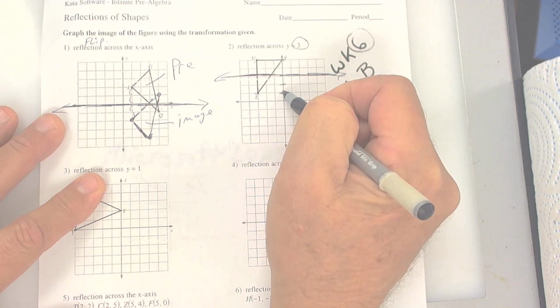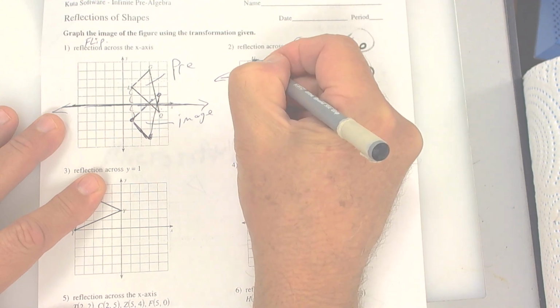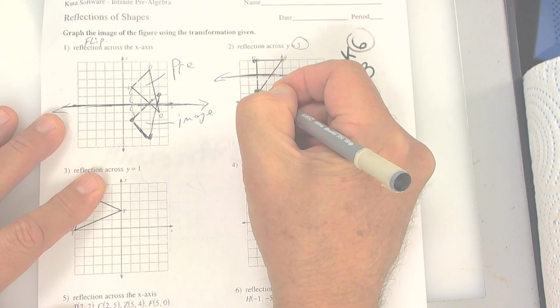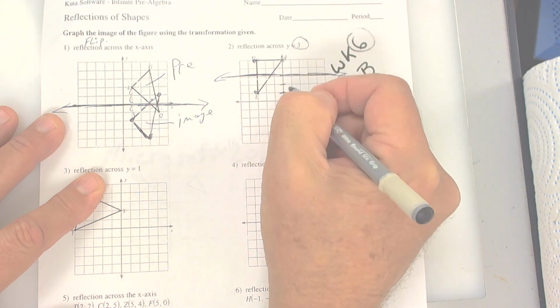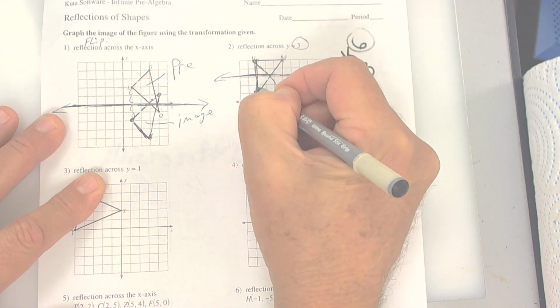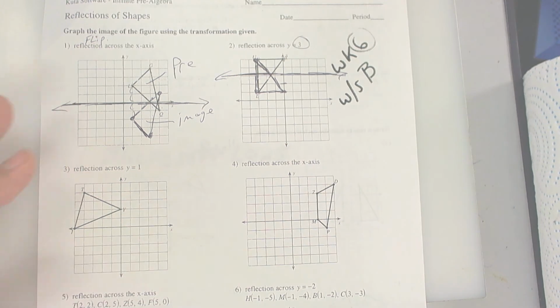This one goes down here. So the new one looks like this. Something like that.